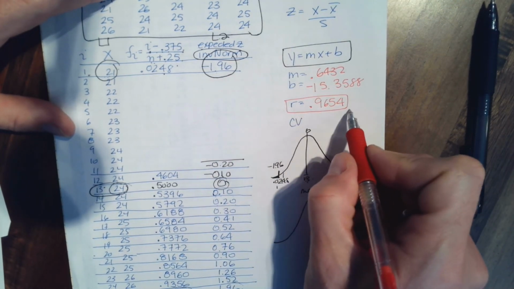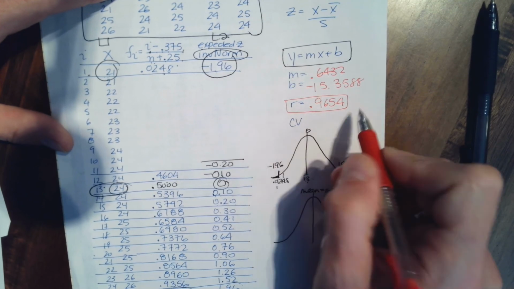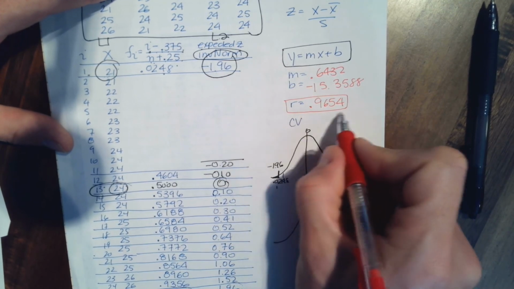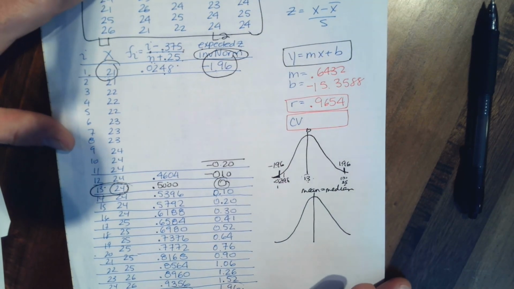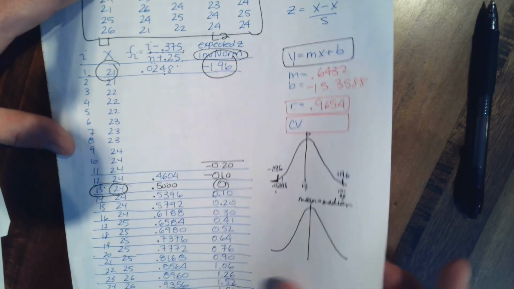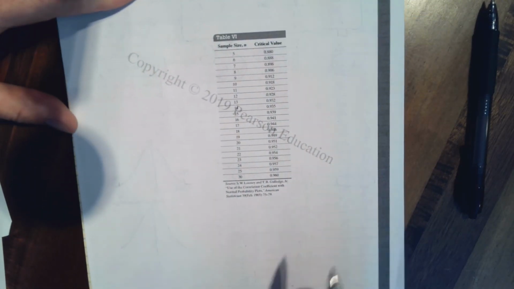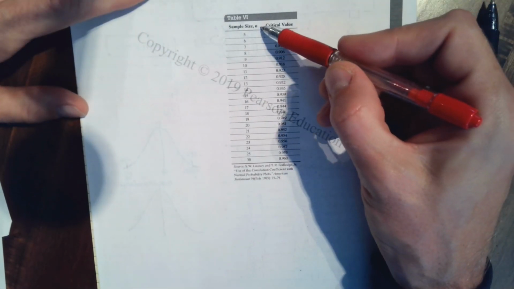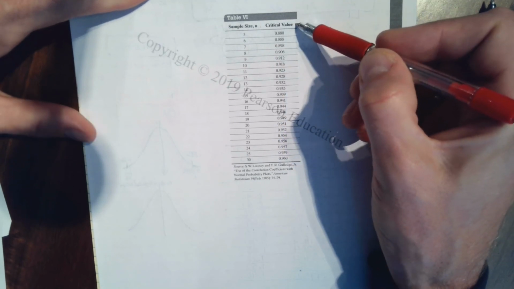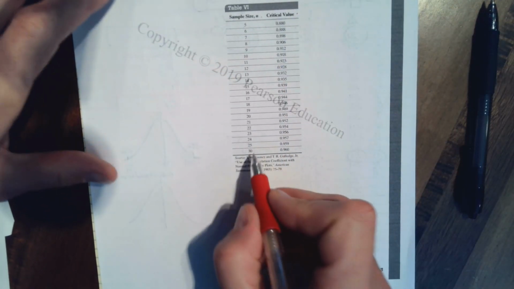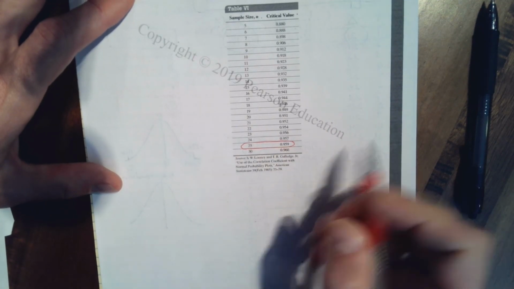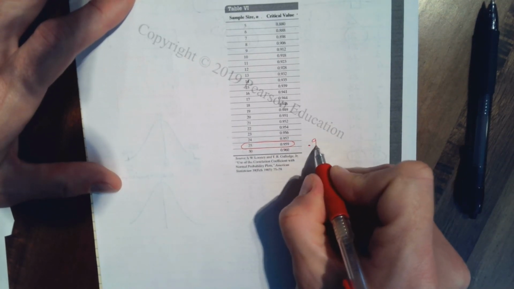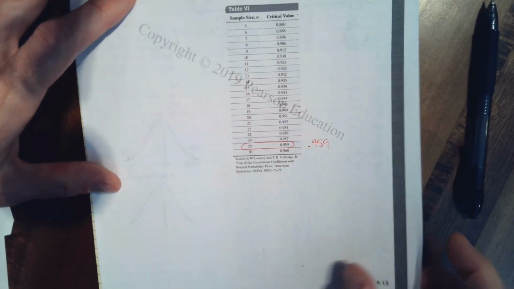Now, is it strong enough, though, for me to say that there is a linear relationship? For this, I want to look up a critical value. There are tables for this, and in fact, I have one very handy. It's on the other side of this paper. In this table, I look up the sample size to find the critical value. And this is kind of small, but I had 25 data values, and that says 0.959.